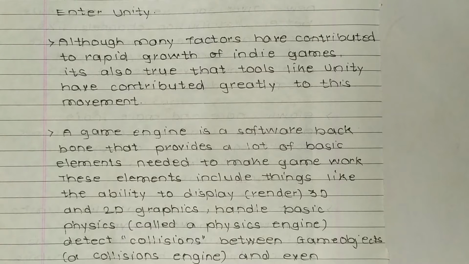A game engine is a software backbone that provides a lot of basic elements needed to make a game work.